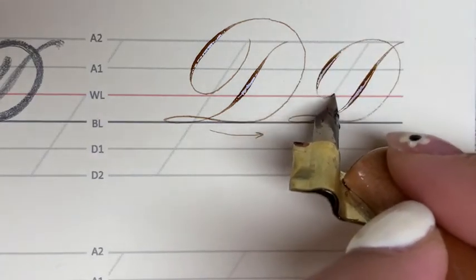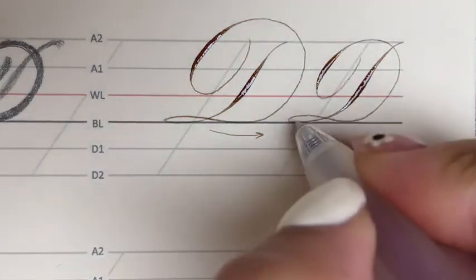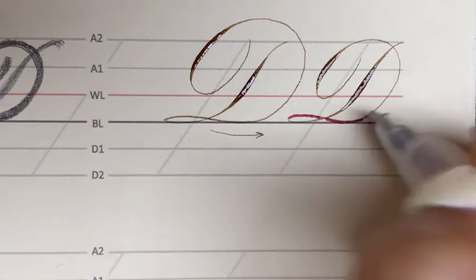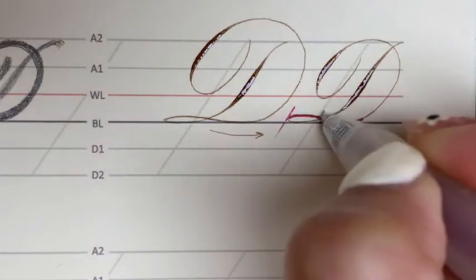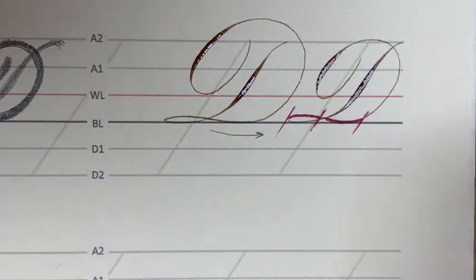If you look here, you see they're more or less the same distance. Similar.